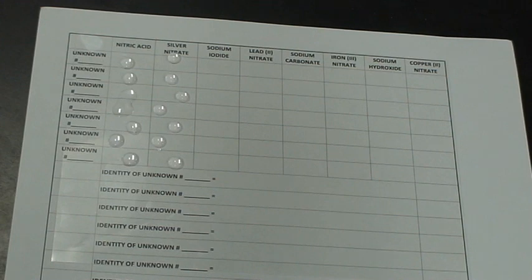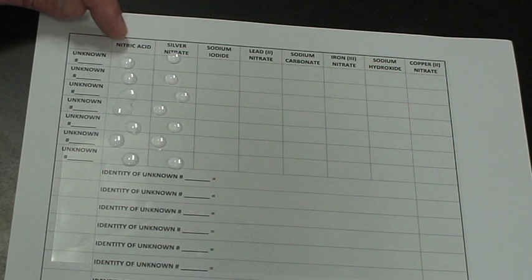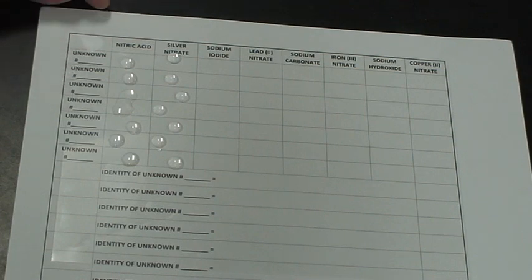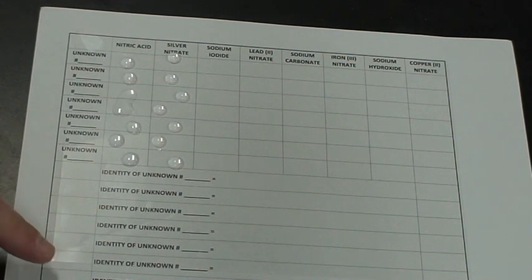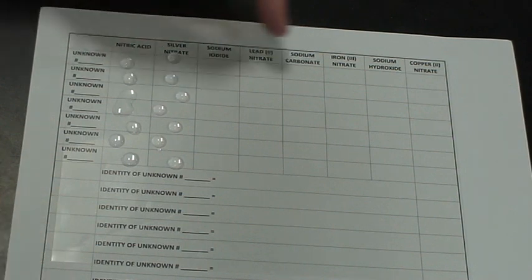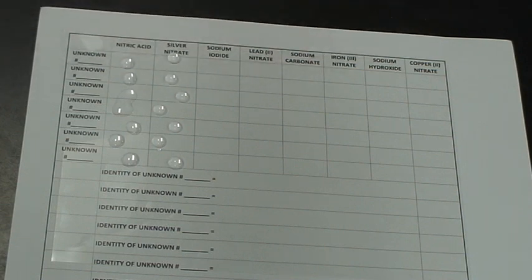Now this is the trick. This gets a little bit confusing for some people because our unknown is one of these 8. Okay, so my unknown number 1 that I showed you could be nitric acid. So you wouldn't expect to see anything here. So we got to be careful as we do this, that we're very clear in what we're adding to each of these known cells, and your job is to identify which of those unknowns are these 8 known solutions.